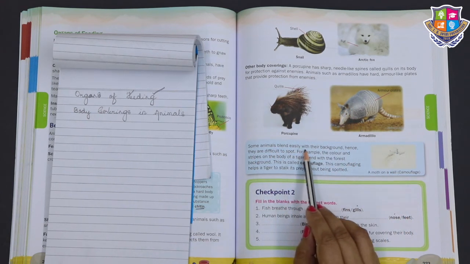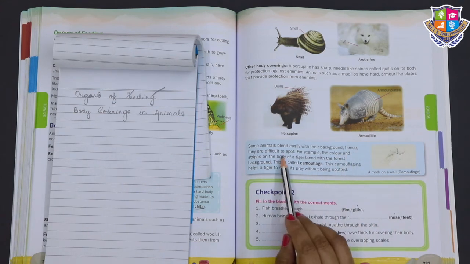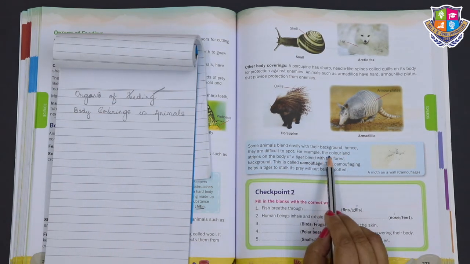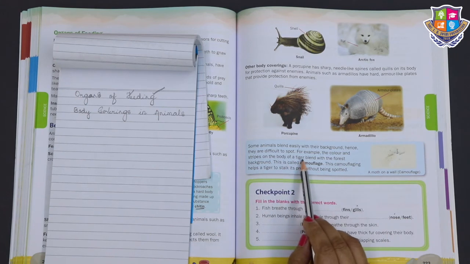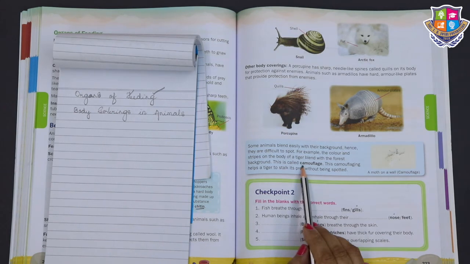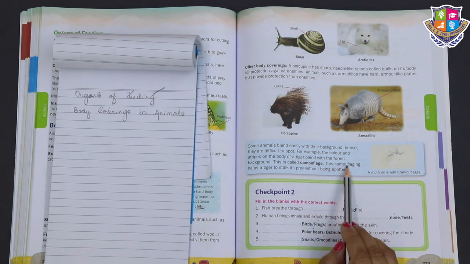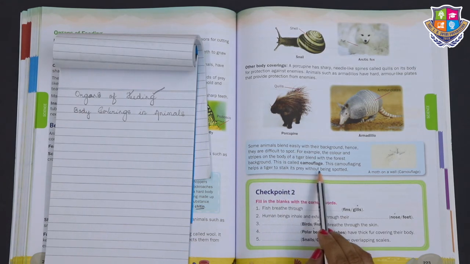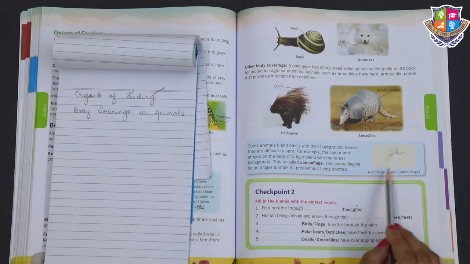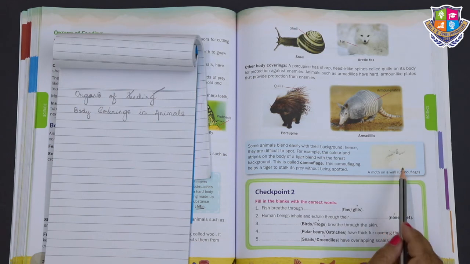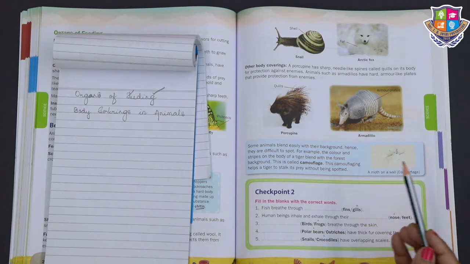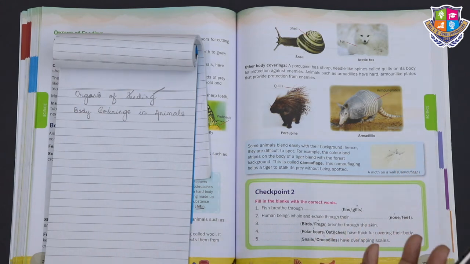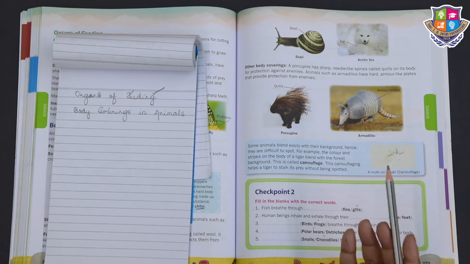Some animals blend easily with their background, hence they are difficult to spot. For example, the color and the stripes of the body of the tiger blend with the forest background. This is called camouflage. This camouflaging helps a tiger to stalk its prey without being spotted. See, look at this moth on the wall, it's camouflaged itself. It's not easy to spot, isn't it? Find out about some other animals, birds or insects that camouflage.